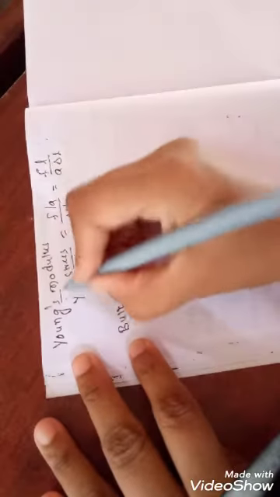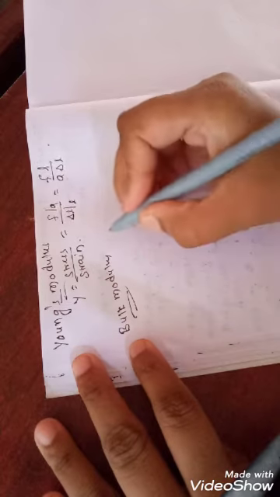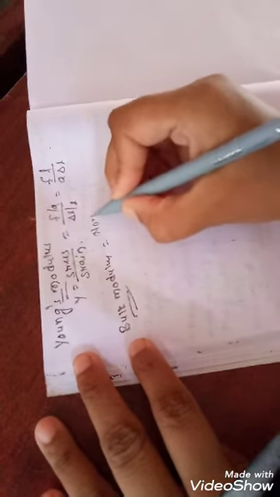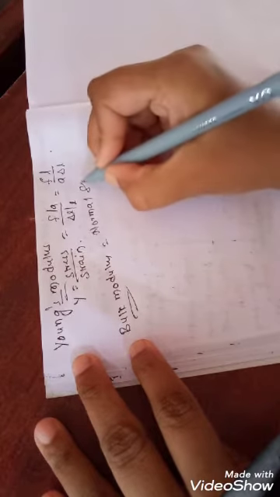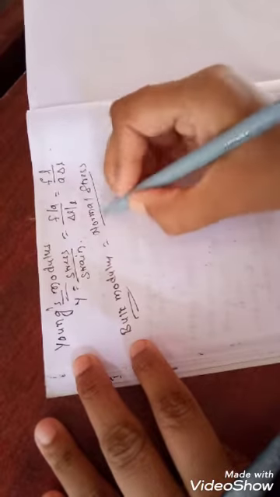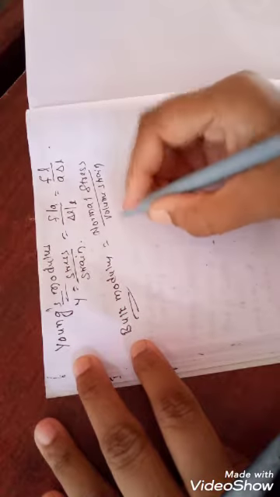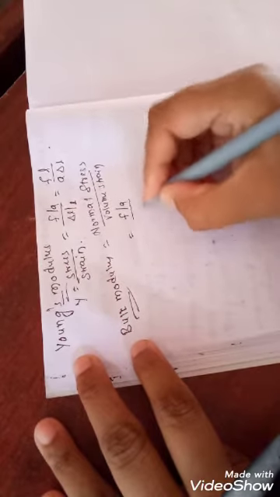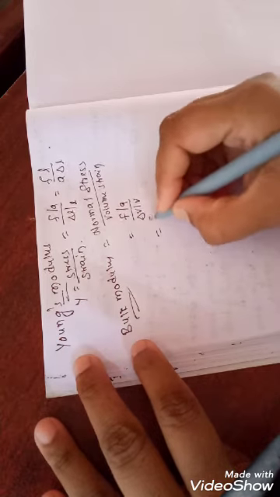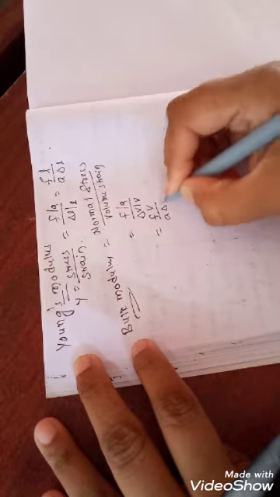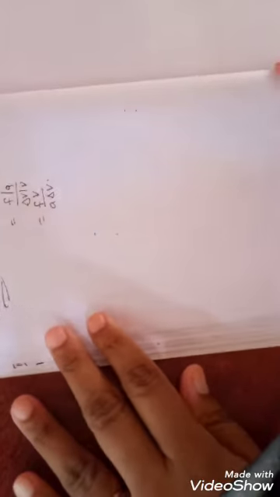Okay. Next, bulk modulus. Bulk modulus is defined as the ratio of normal stress to volume strain. That is F by A by delta V by V, which is equal to F V by A delta V. Right?